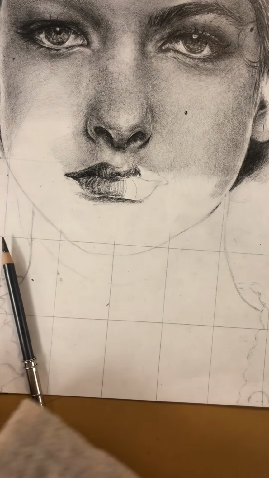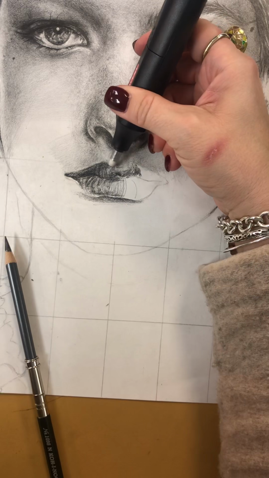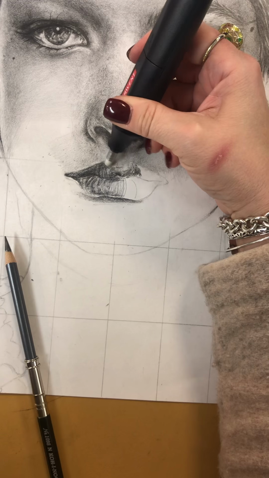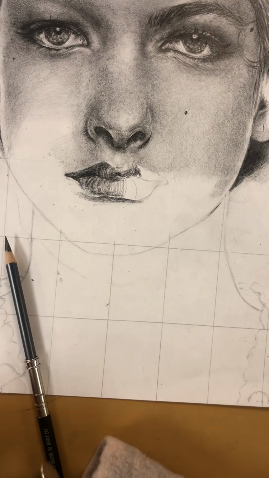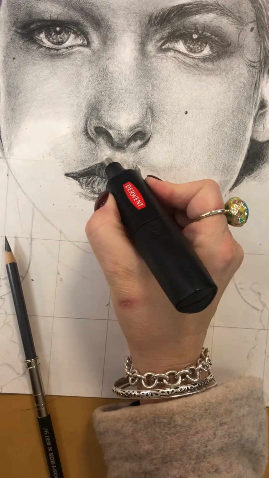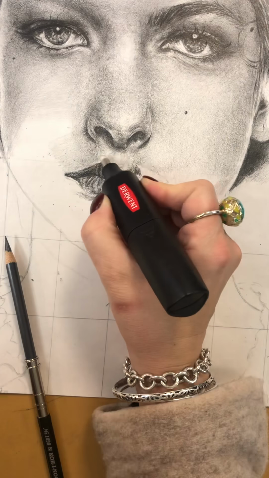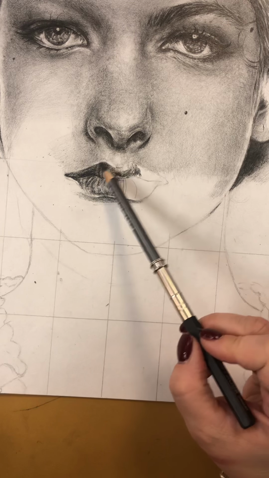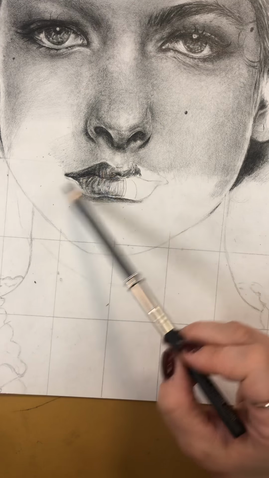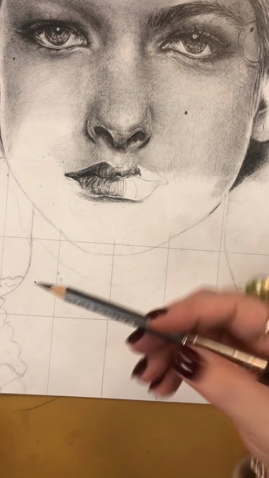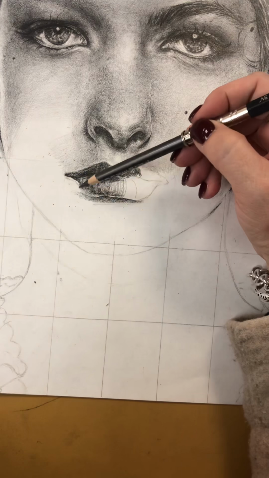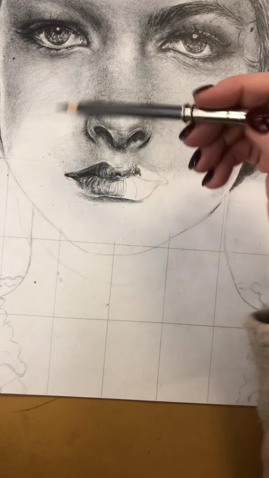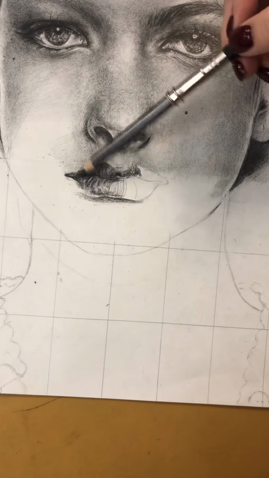Right? You're oftentimes going to see a little highlight along the top. I'm only going to be able to add that in if I have that widow's peak area shaded. And again, I might find that I have to go back in and reduce the contrast so that that doesn't look so dramatic. Right? And then I'm just going to keep working on her face.